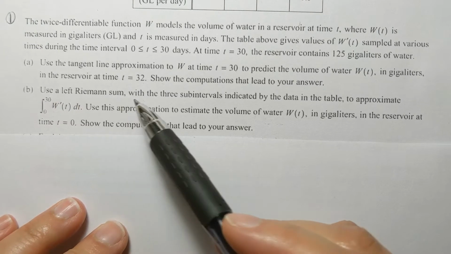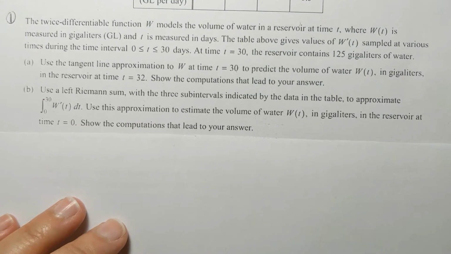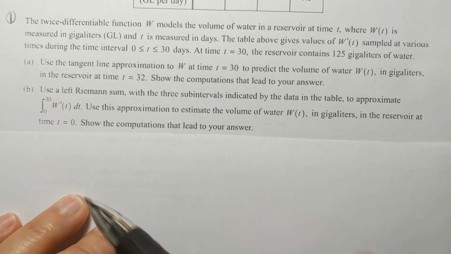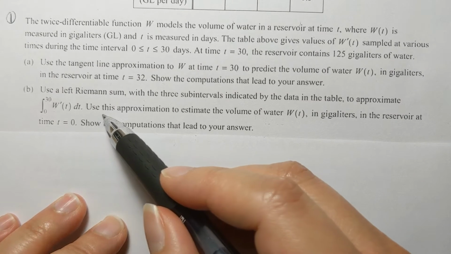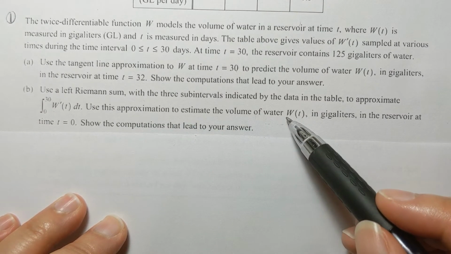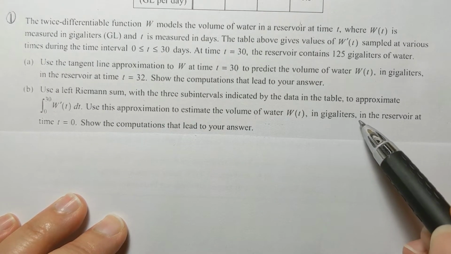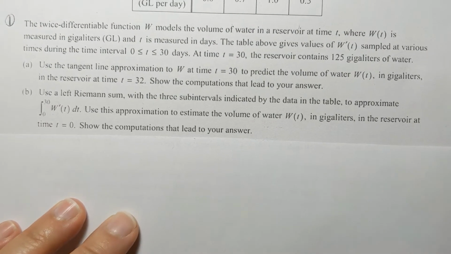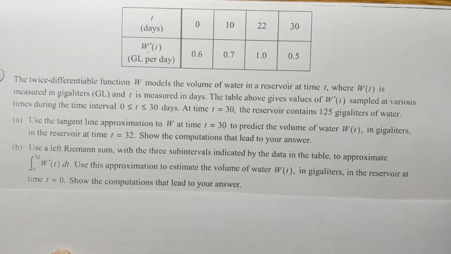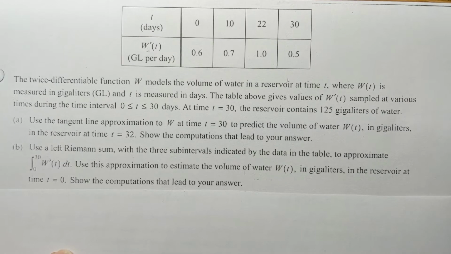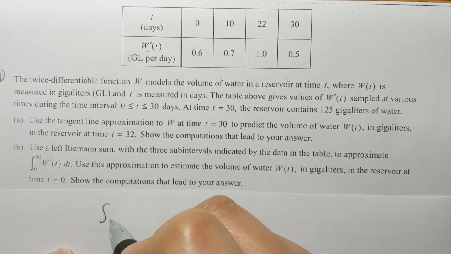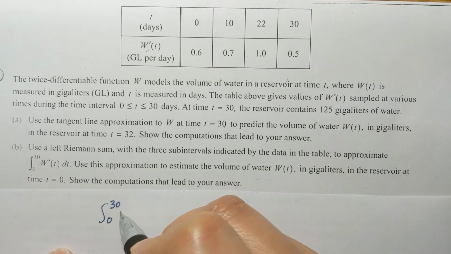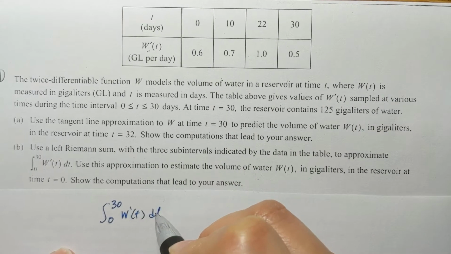Use a left Riemann sum with 3 subintervals indicated by the data in the table to approximate the integral from 0 to 30 of W prime of t dt. Use this approximation to estimate the volume of the water W(t) in gigaliters in the reservoir at t equals 0. Show the computation that leads to your answer. So now we have to do a left Riemann sum. So we need to find the integral from 0 to 30 of W prime of t dt.